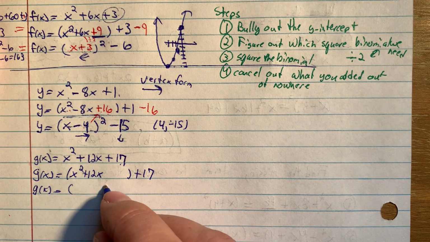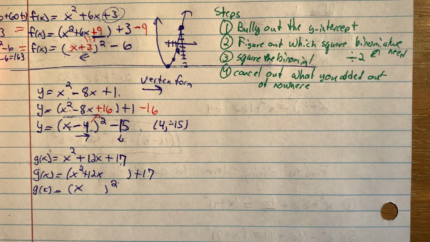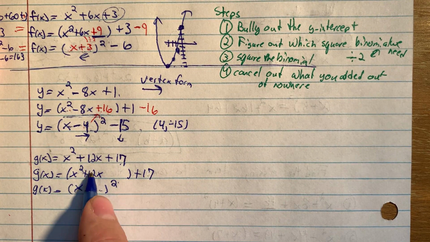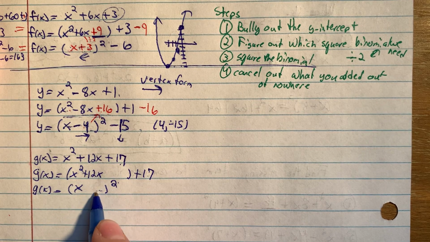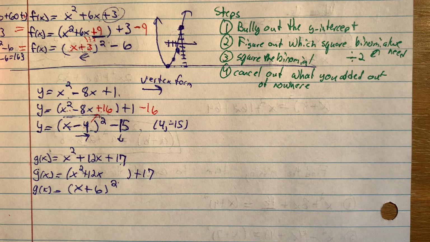So what square binomial is this? Well, I know it's going to be x because x squared will give me the x squared. These will multiply together and double to make this. So I can figure out what number this is by just dividing by 2. This is plus 6. Now I need to go back up.